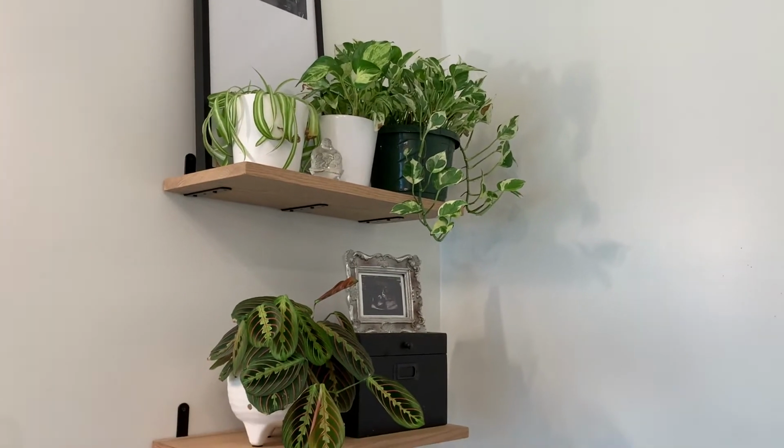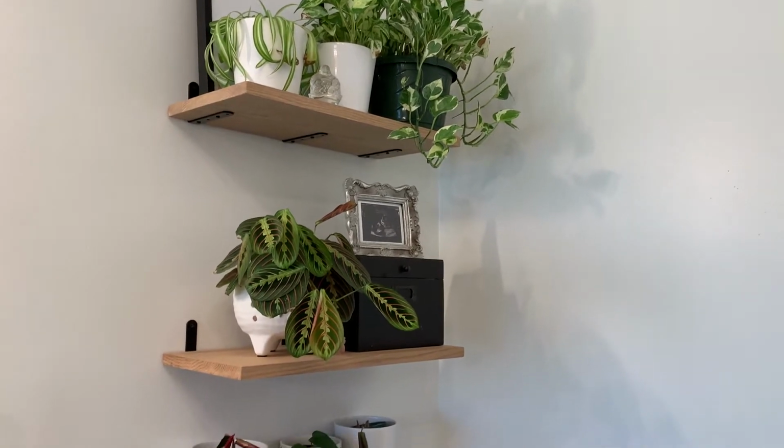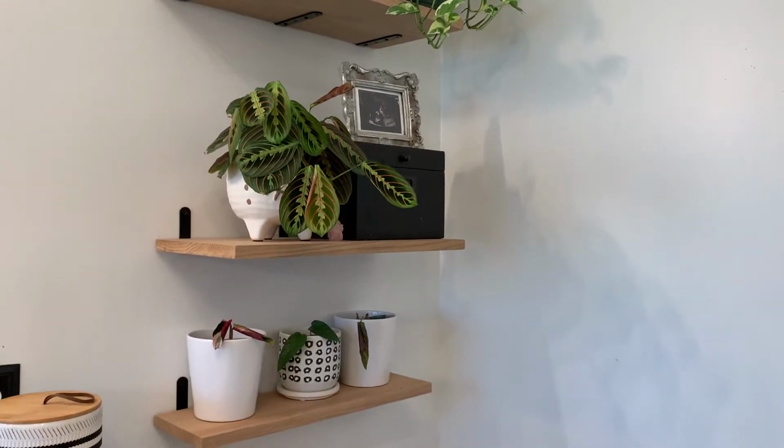I've actually created an entire video of how I DIY'd plant shelves, and I will link it in one of the cards above. I walk you through how I made the shelves. But I love putting plants on shelves too, because you have plants that are not big enough to be floor plants, or they're not a hanging style plant. And I think it's just a great way to display your hobby, your plants. And you can really make that full jungle vibe.